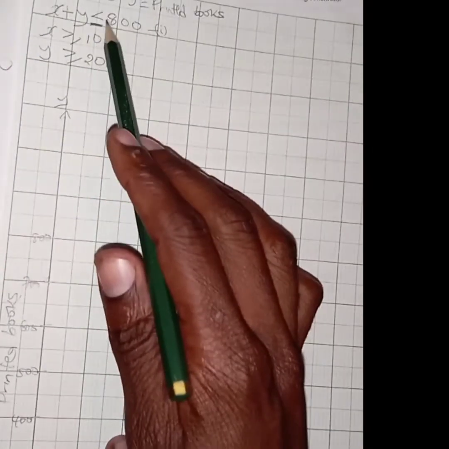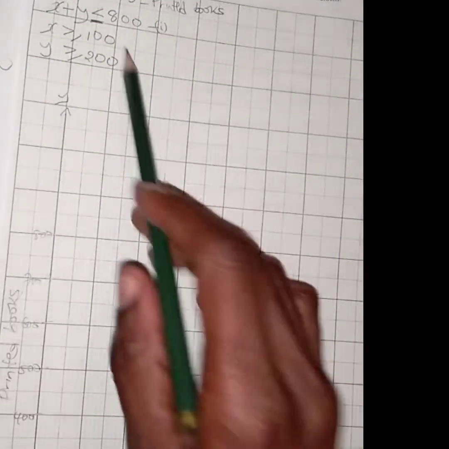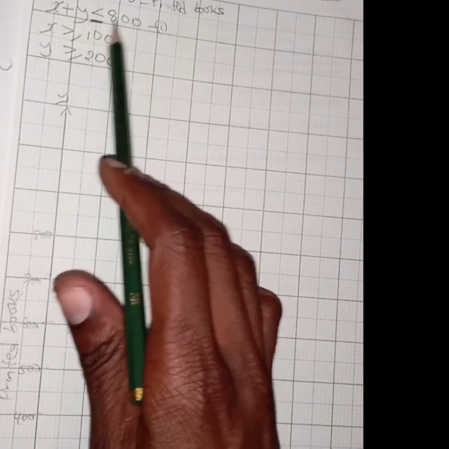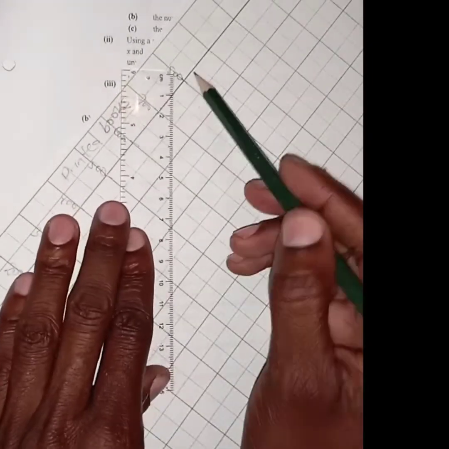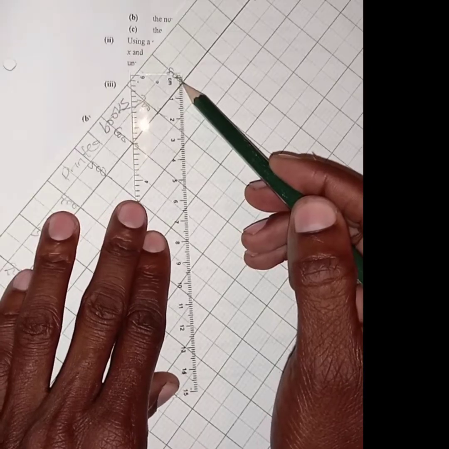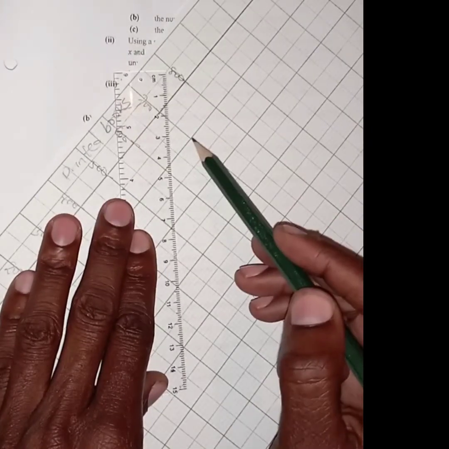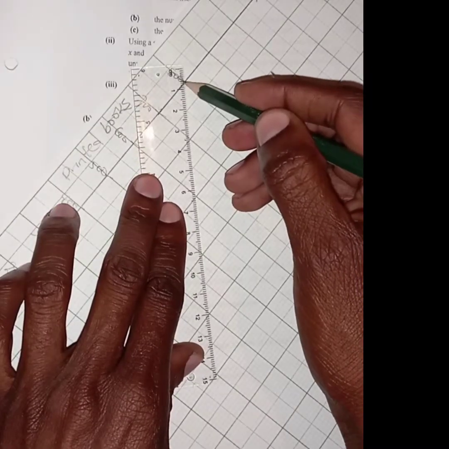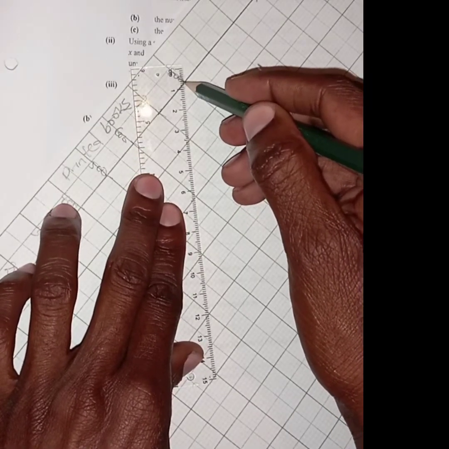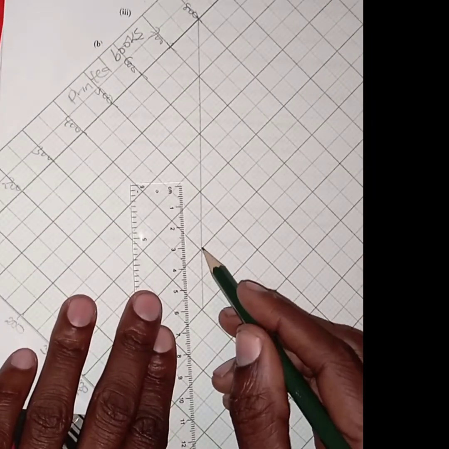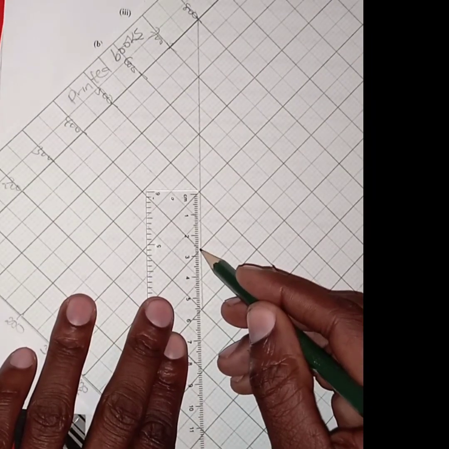x plus y is less or equal to 100, so it means the line will pass on the x and y axes at 800, right? You see, this is why you're supposed to use a longer ruler. So as you can see, to pass here, it is easy to take note. So you're supposed to use a longer one, a 30 centimeter one.